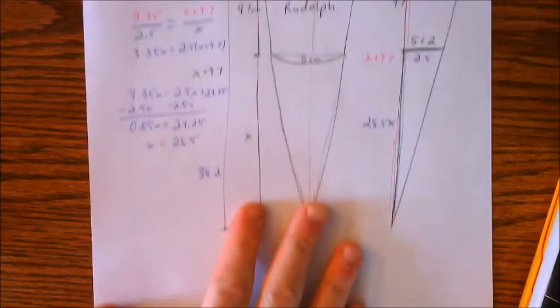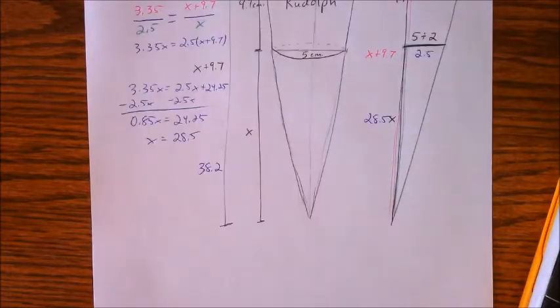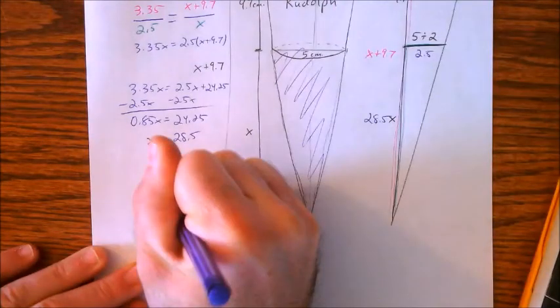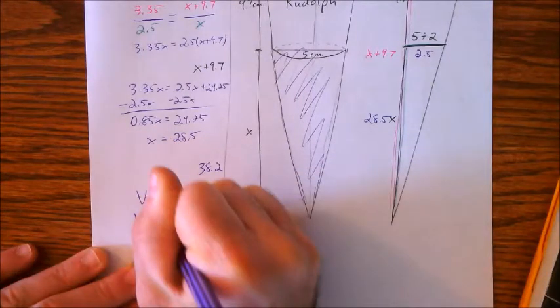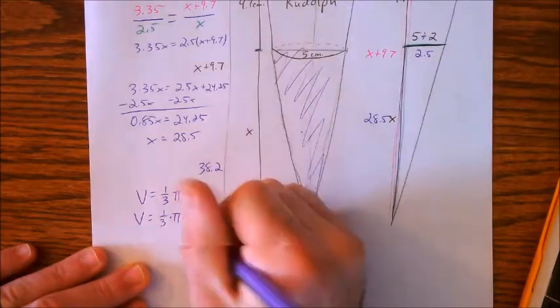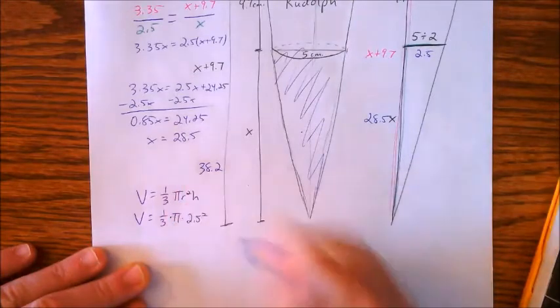Alright, so from there we can calculate the volume of the cone down here. I'll do that in purple. This section I'm going to do in purple. The volume is 1/3 pi r squared h. So 1/3 times pi times, now the radius of that cone is going to be 2.5. The diameter is 5, so the radius is 2.5. And the height of that one is going to be that 28.5. Okay, that's what we found here.